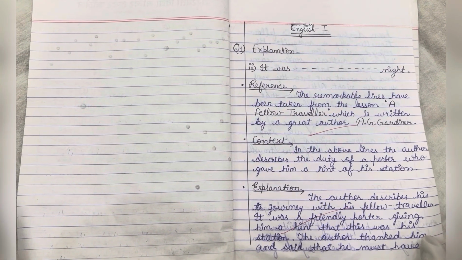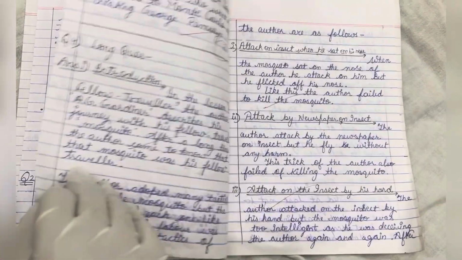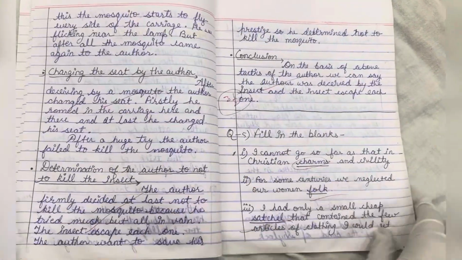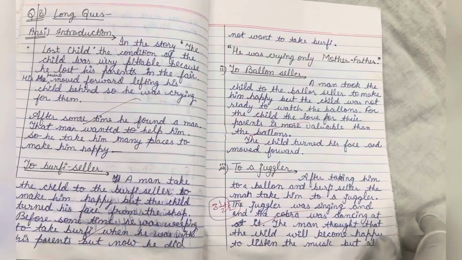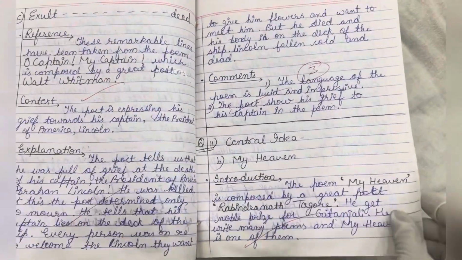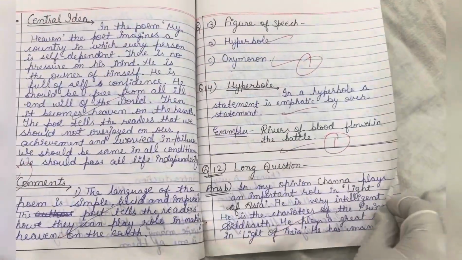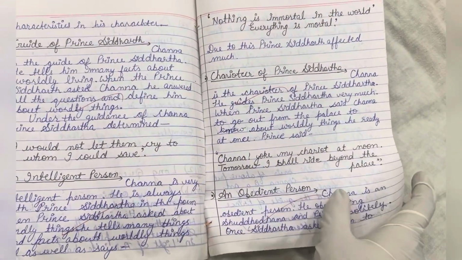This is my English answer sheet. This is how I used to write the answers. You can see that there is a proper use of headings, use of quotes wherever required. There is a proper gap between two answers, and a line is drawn between two answers and between two sections.